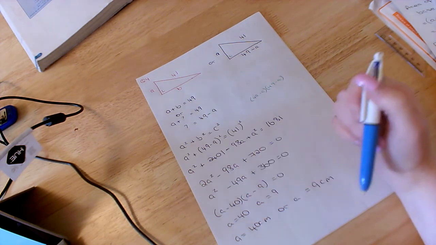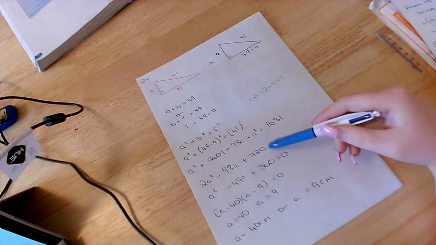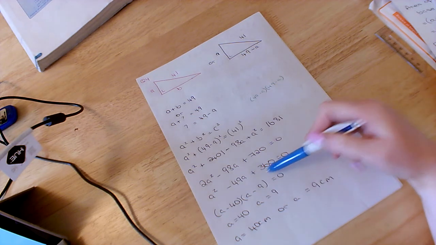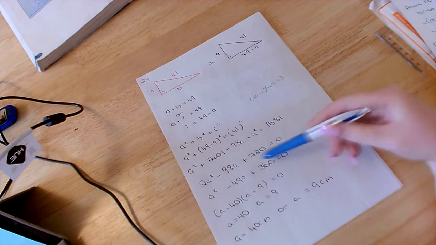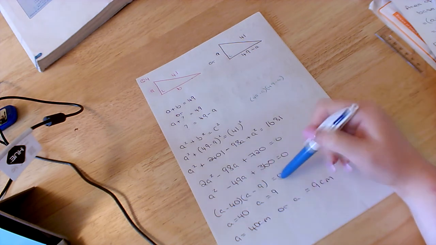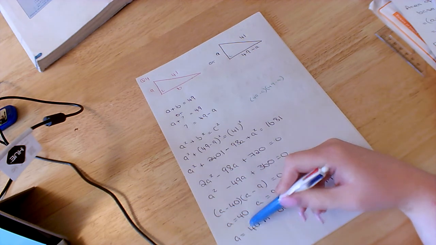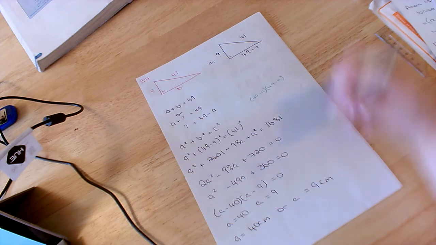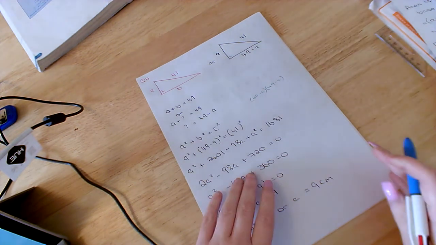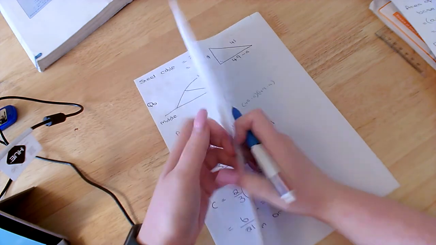I want to make this quadratic as easy as possible to solve, so I divide by the common factor, which is 2. And I'm left with a squared minus 49a plus 360. Now I need to solve this quadratic, and when I solve it I have a minus 40, a minus 9 is equal to 0, so a is equal to 40 and a is equal to 9. So this is what the lengths of the other two sides are. And that's question 4 solved.